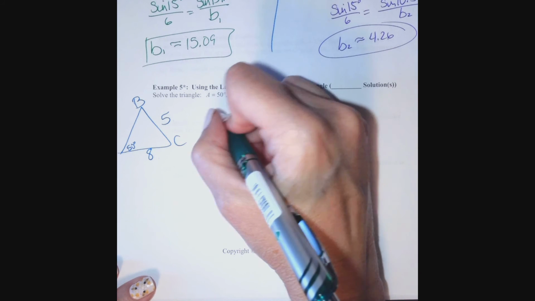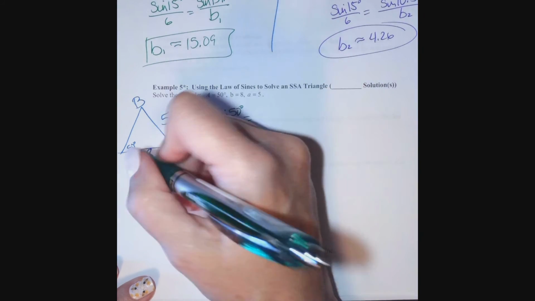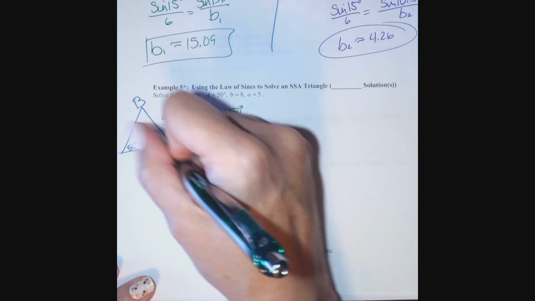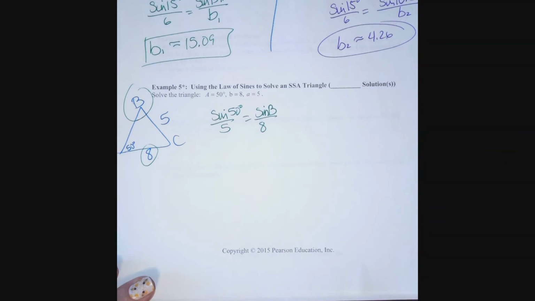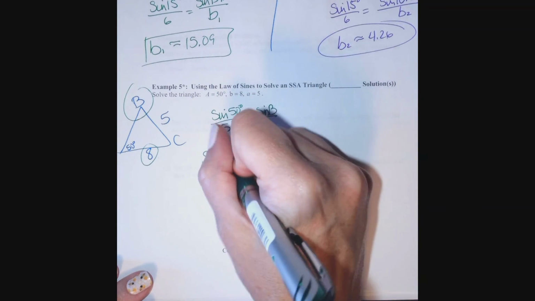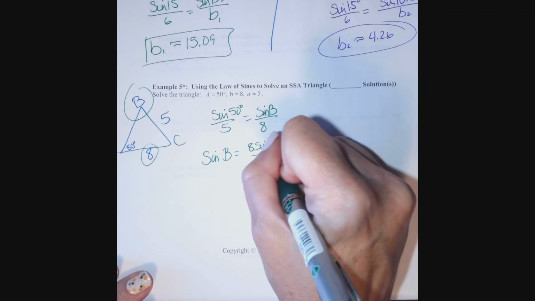Our pair, we know sine of 50 degrees over 5 is going to be equal to sine of B over 8. So that gives me sine of B equals 8 times the sine of 50 degrees over 5. Let's do that.